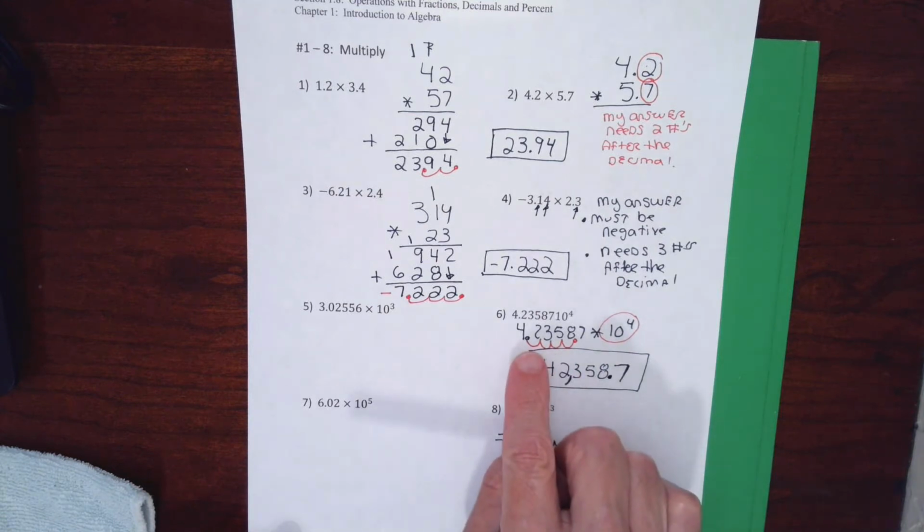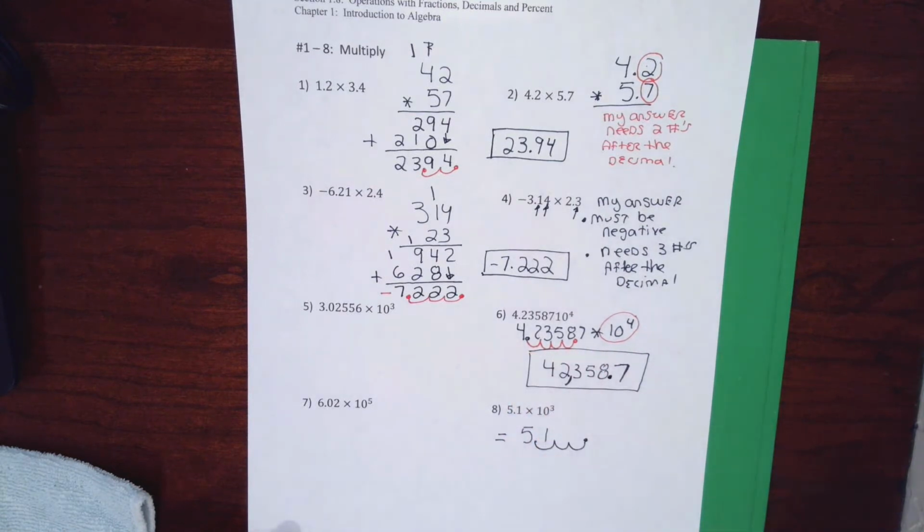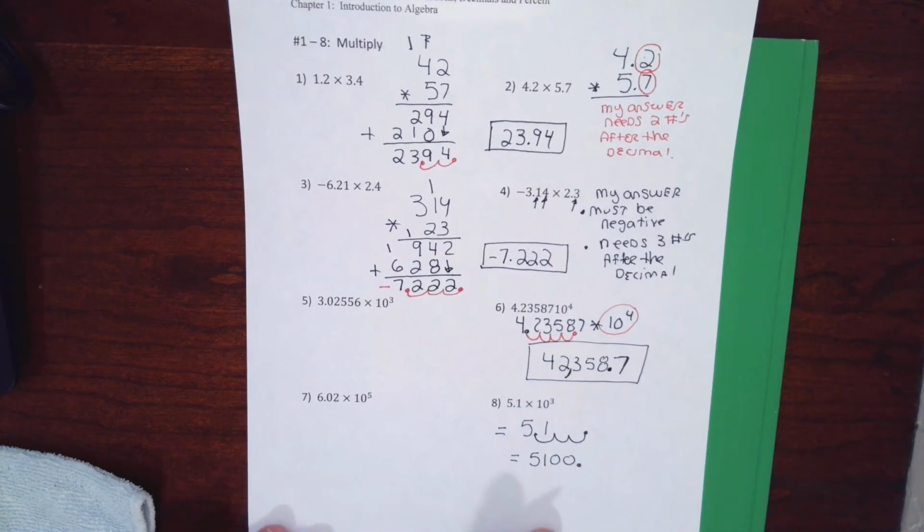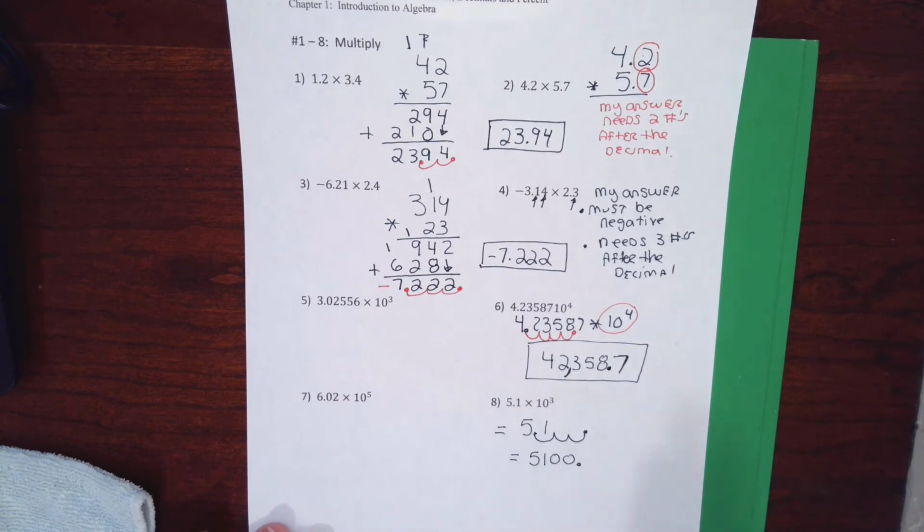Well, in problem 6, when I moved the decimal 4 places to the right, I didn't run out of numbers, so I got an easy answer. In problem 8, after I moved the decimal just 1 place, I'm already out of numbers. So I continued and I made little valleys, and in those valleys I'm going to plug zeros. So if I go beyond my numbers as I'm multiplying by a power of 10, I need to fill in zeros. So my answer would be 5,100 decimal point.